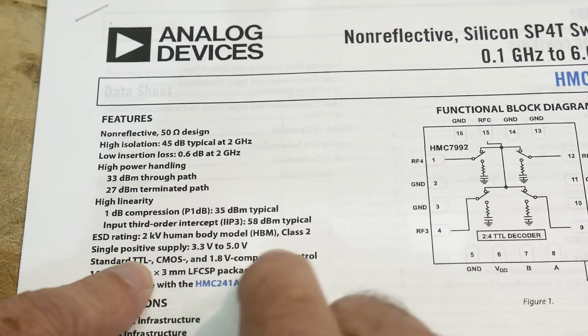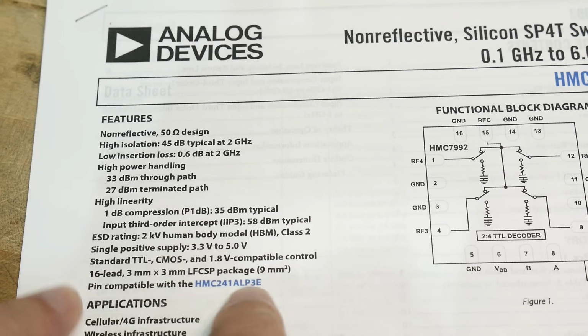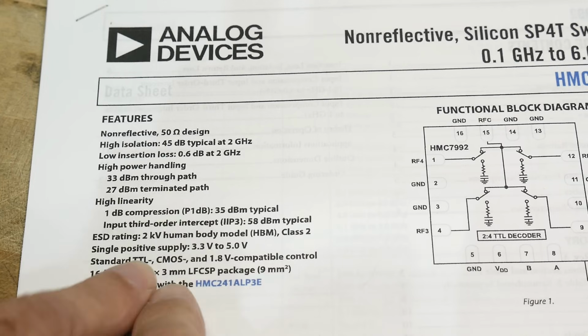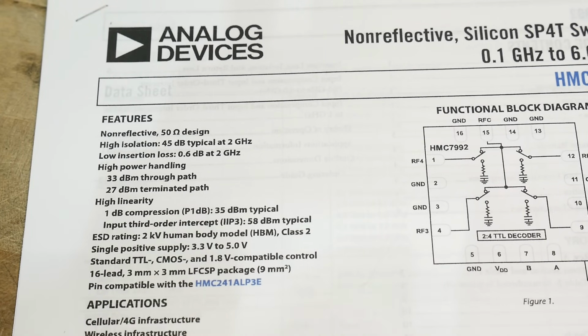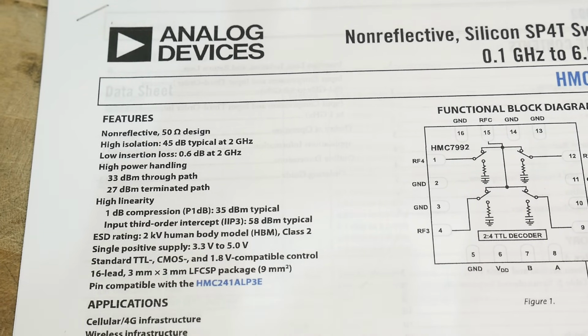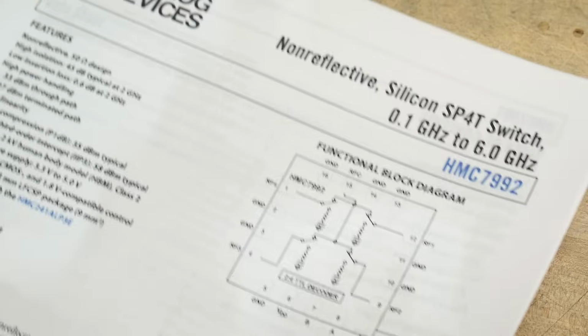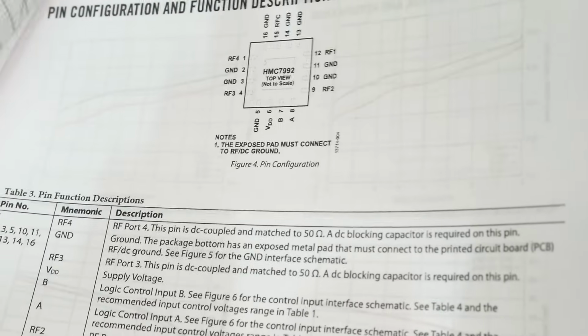High linearity, compression points, ESD, standard TTL, CMOS, 1.8 volt compatible. Wow. Cellular, mobile phones, test equipment, all kinds of things you can use it for. All right. So, what else can we glean from the data sheet? Lots of numbers in this data sheet. Let's look at some graphs. People like graphs.